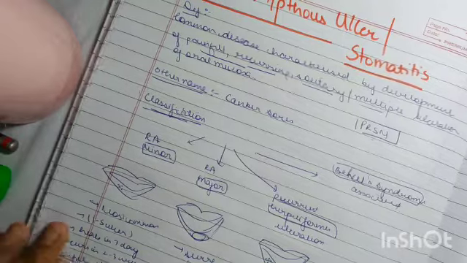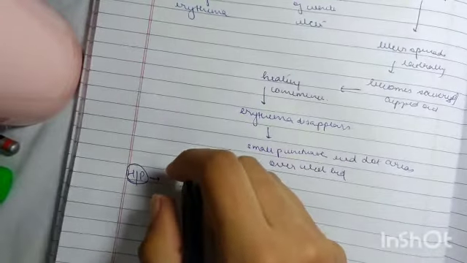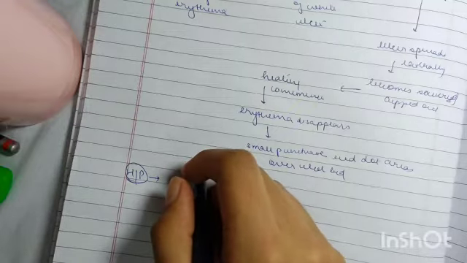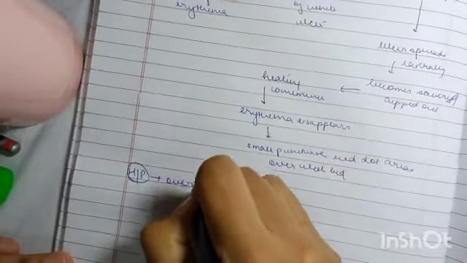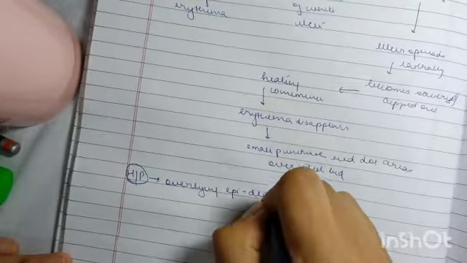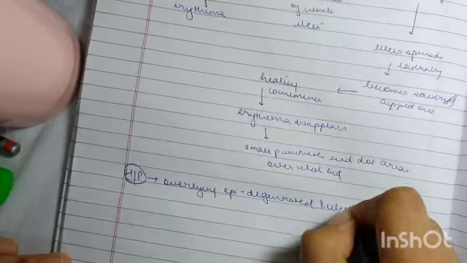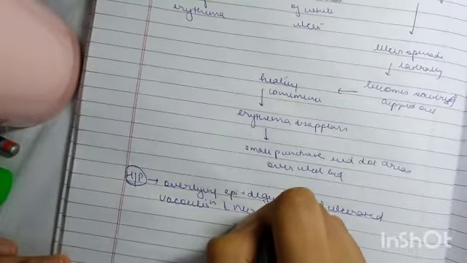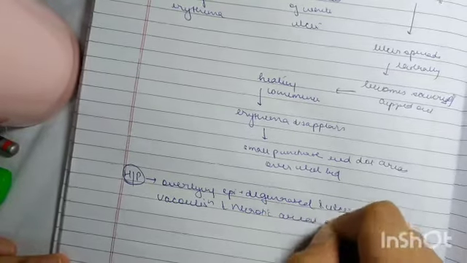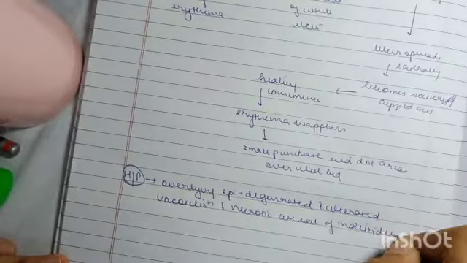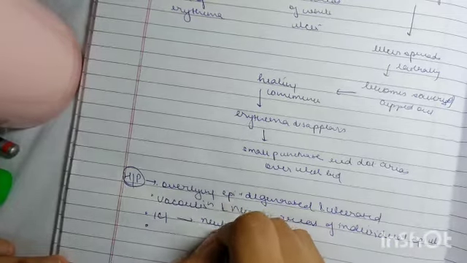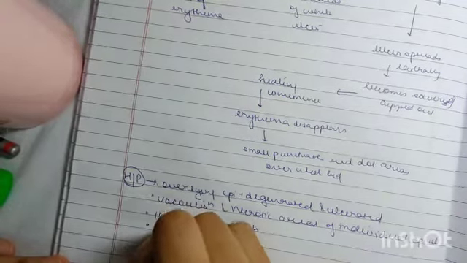All right, now let's talk about the histopathology, which is important in view of oral pathology. So in histopathology, what we see is the overlying epithelium is degenerated and ulcerated. Vacuolization and necrotic areas of individual epithelial cells. Inflammatory cell infiltrate of predominantly neutrophils. And very characteristic is perivascular cuffing.